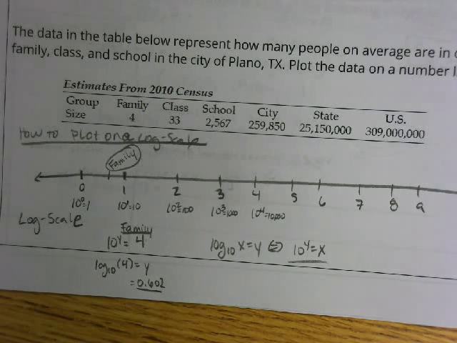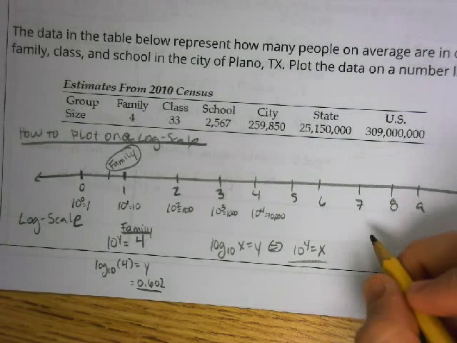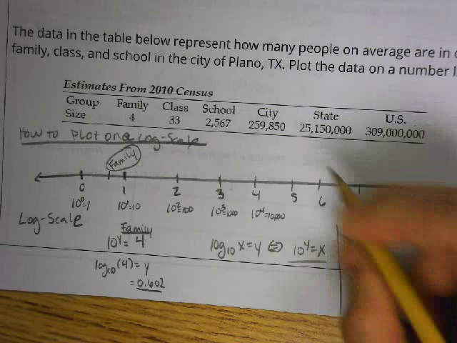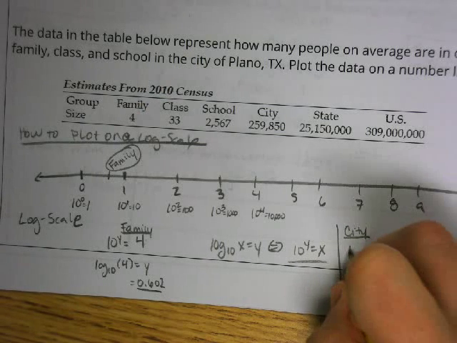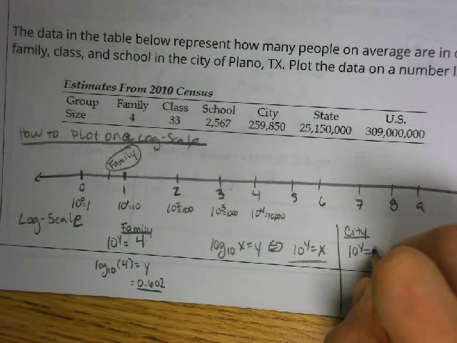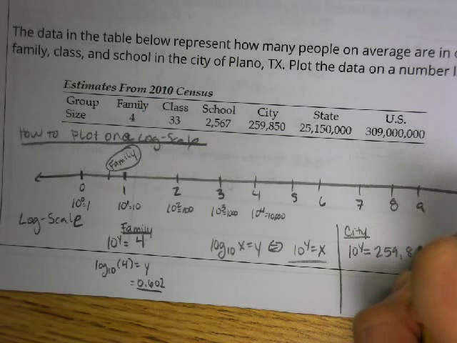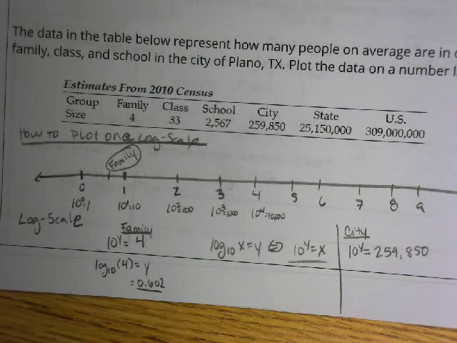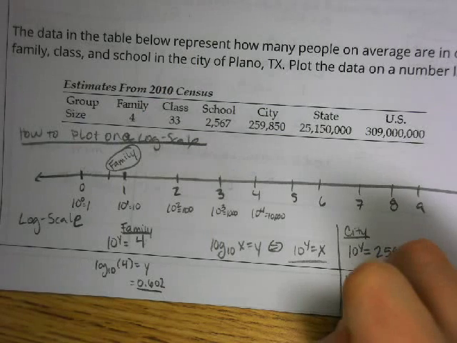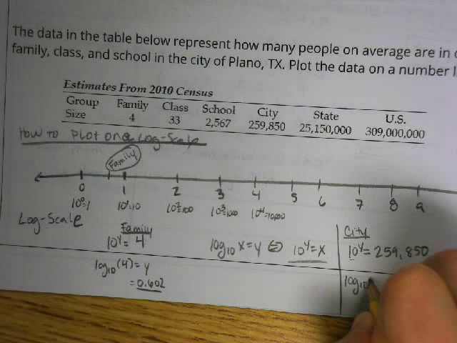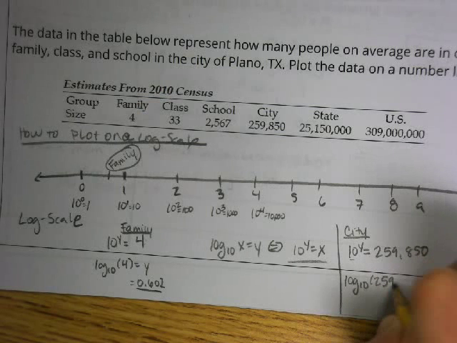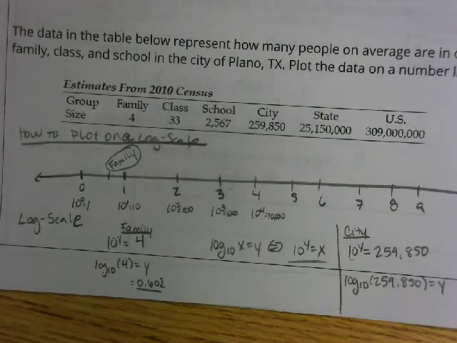I'll do one more example. Let's look at the city. So this is the city of Plano, Texas. I'm looking for the power of 10 that gives me 259,850. So I convert it to the log version. My base is 10, and I'm finding the log of 259,850 is equal to y.